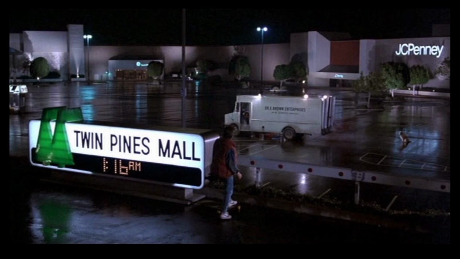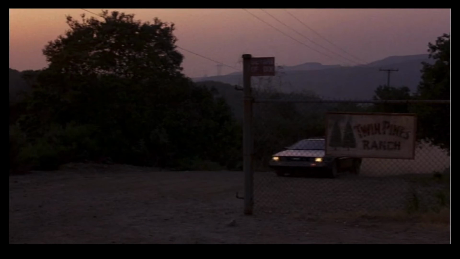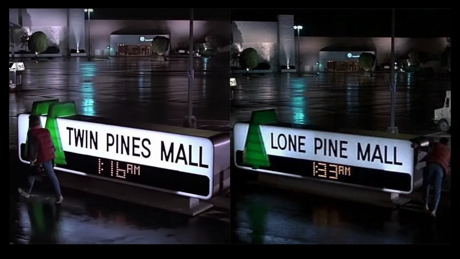Marty travels back to 1955, but in the past, Twin Pines Mall was Twin Pines Ranch, meaning that the developers of the mall simply named the mall after the ranch. While in 1955, Marty accidentally crashes through one of the two pine trees at the ranch, which, since it was done in the past, of course has an impact on the future. Which is why, when he arrives back at the mall in 1985 at the end of the movie, the name of the mall is changed from Twin Pines Mall to simply Lone Pine Mall. Because the ranch being renamed doesn't fundamentally affect the creation of the mall. Instead, the mall would have just been named something different.